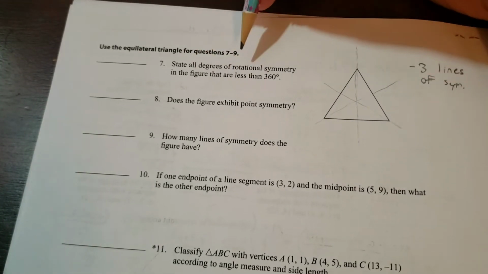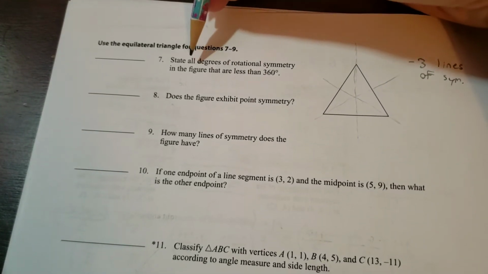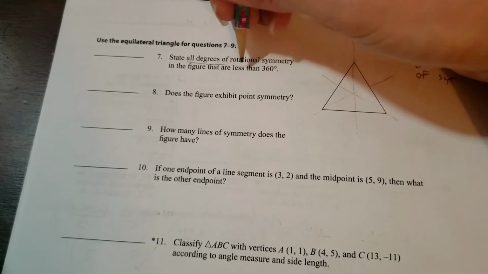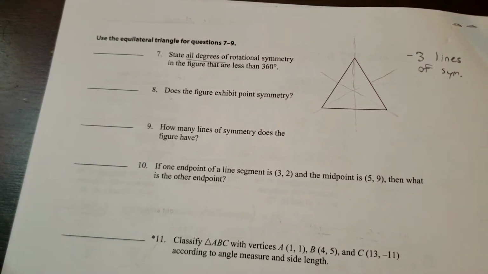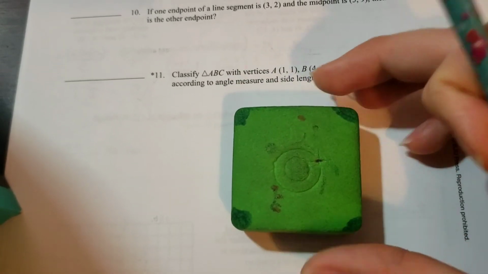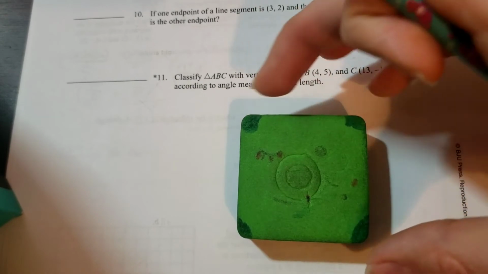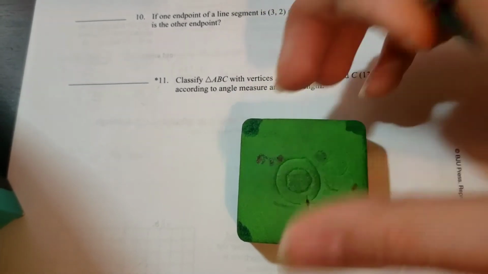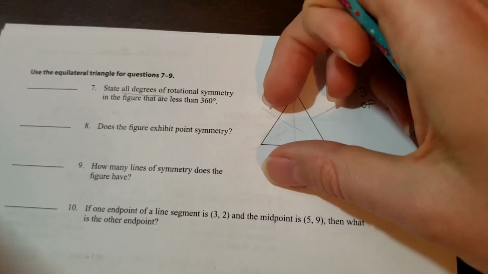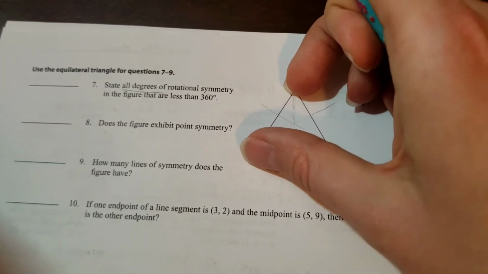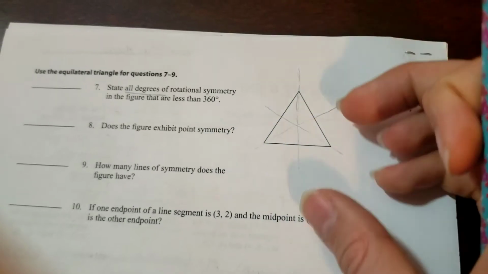Now let's look at this. All right, number 7. State all degrees of rotational symmetry. So remember yesterday when I had the square and I looked to rotate it and how far it would have to go before it fit the original outline? Well, how far am I going to have to rotate an equilateral triangle before it fits itself again?